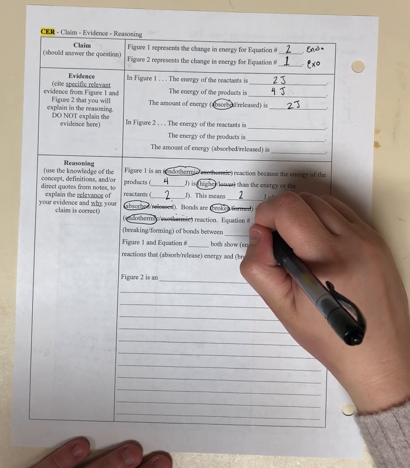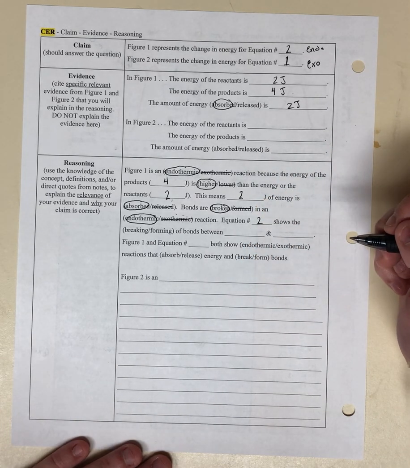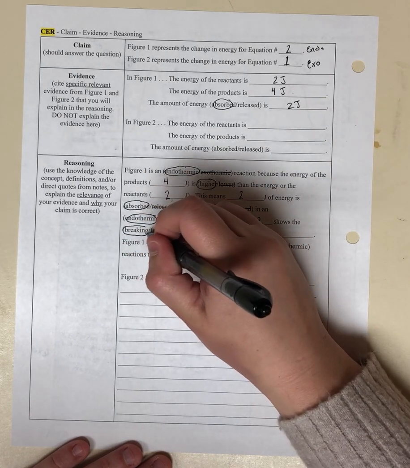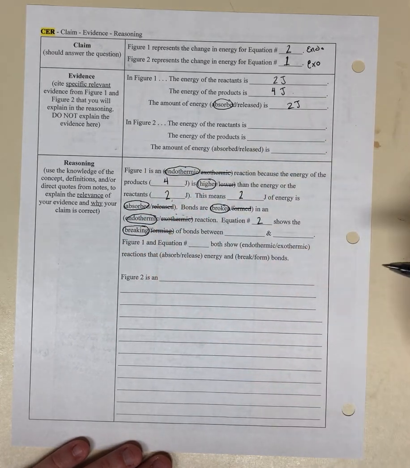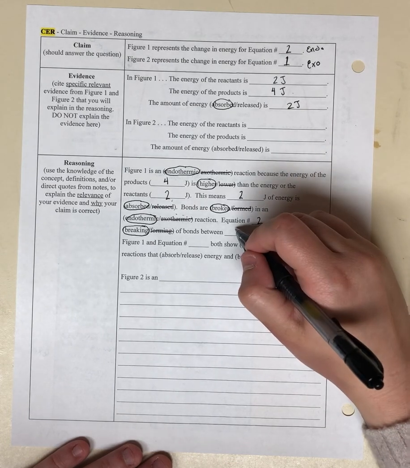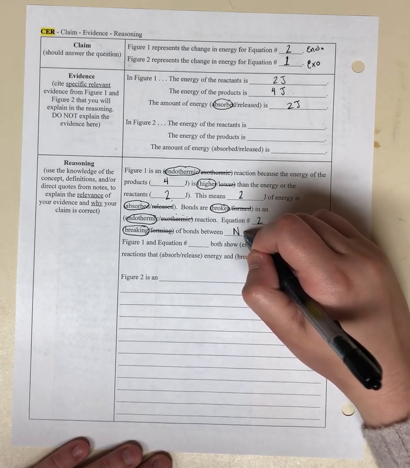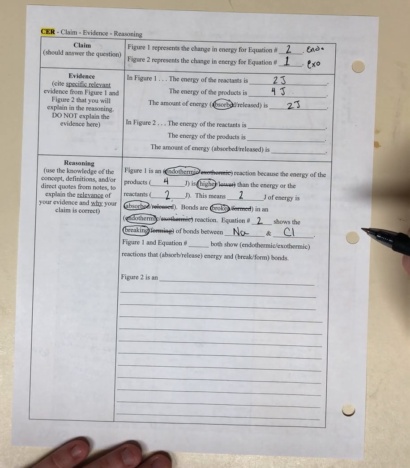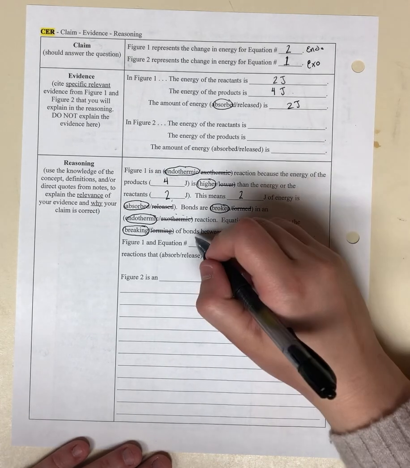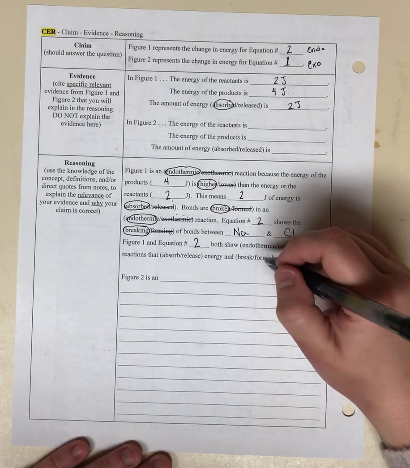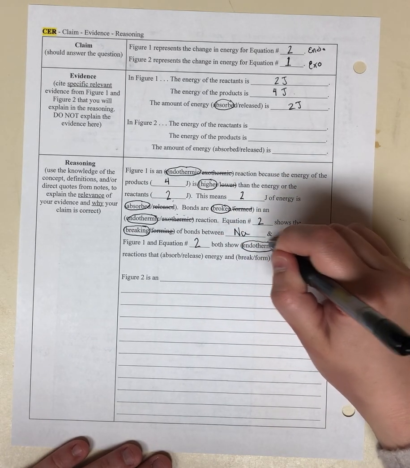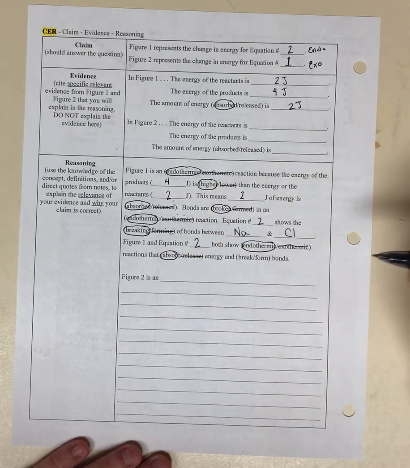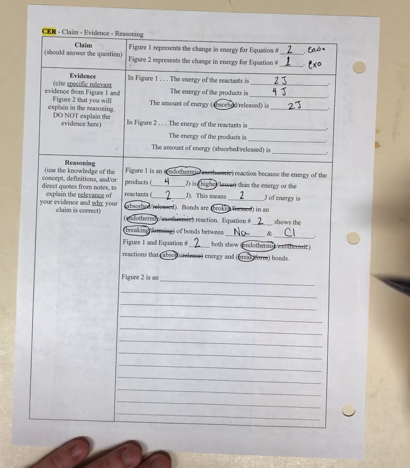Equation number 2 shows the breaking of bonds between Na and Cl. Figure 1 and equation number 2 both show an endothermic reaction that absorbs energy and breaks bonds.